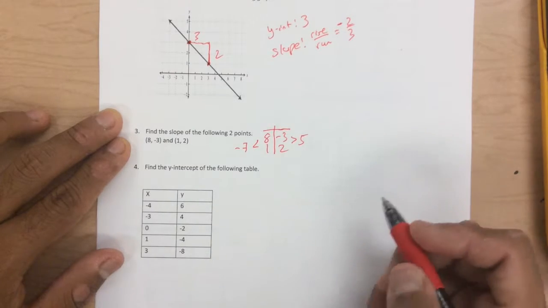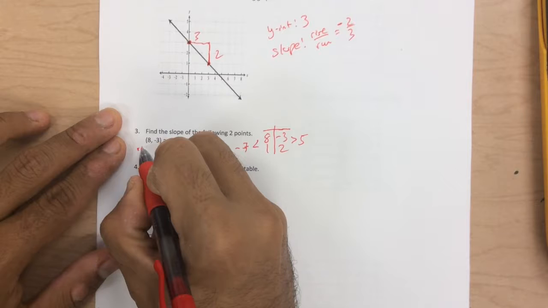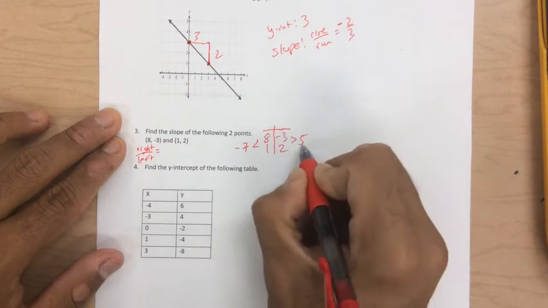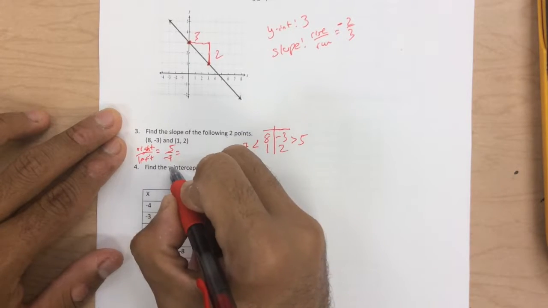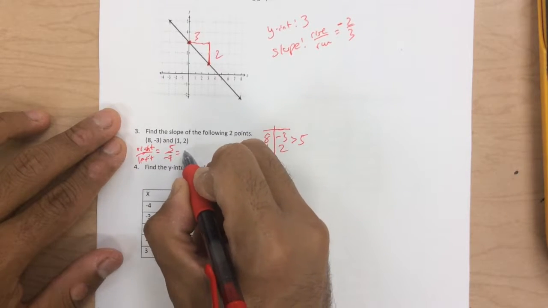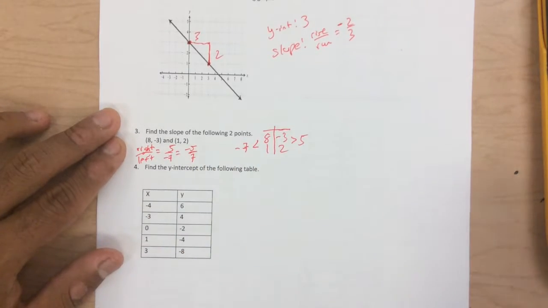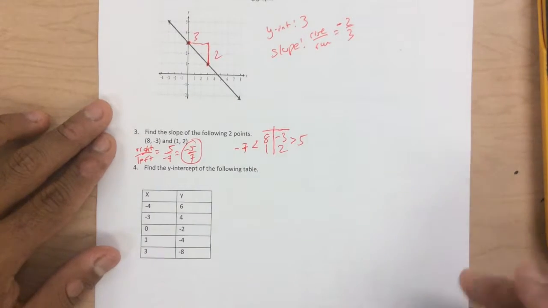Okay? So now, remember, you got to do the right side over the left. So the right side is 5, the left side is -7. I would prefer if you put that negative at the top with the 5 because it just looks better. But it's the same thing, really. It doesn't change the answer. So your slope is -5/7.